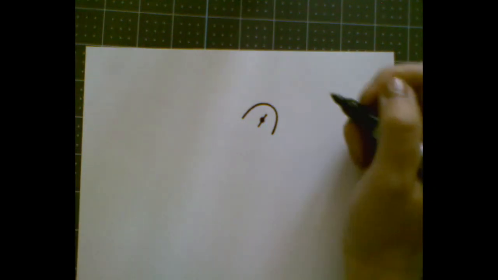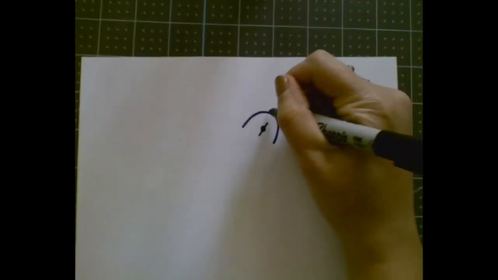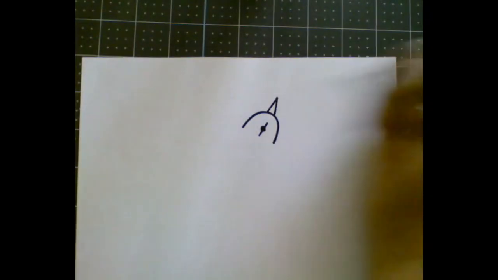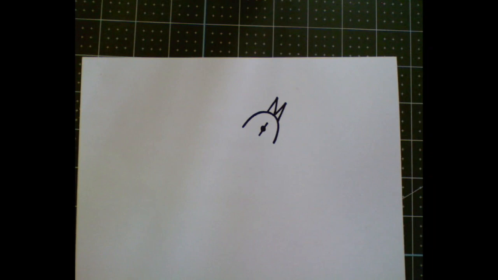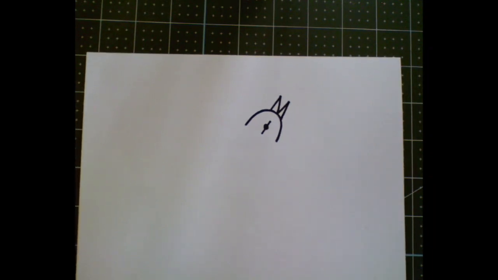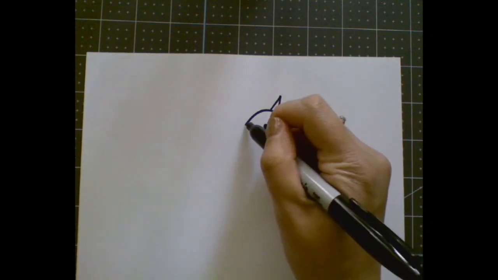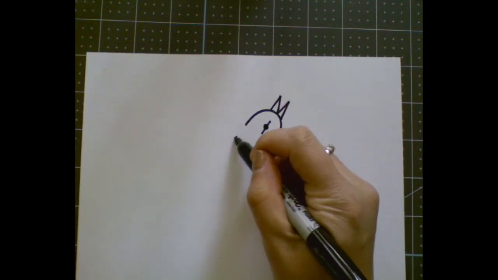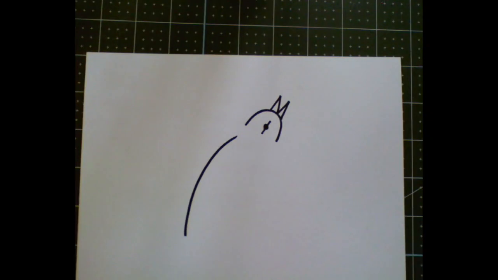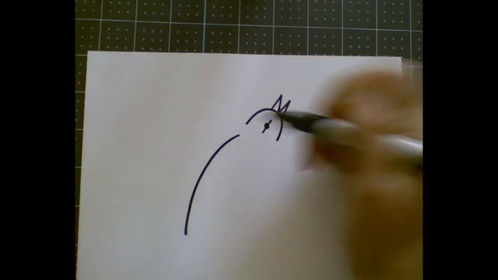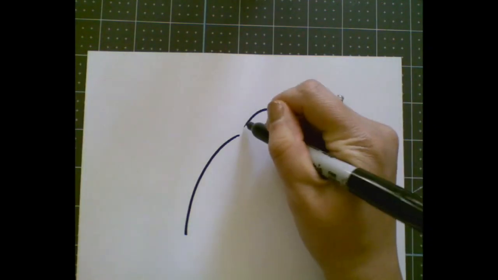Next, I'm going to draw an angle line for the beak. Angle line. It bends so much that it comes to a point. Friends, next I'm going to draw a curved line for his back. I want to leave lots of space for his wings. Now that I know where his back is, I can connect that line to his head.